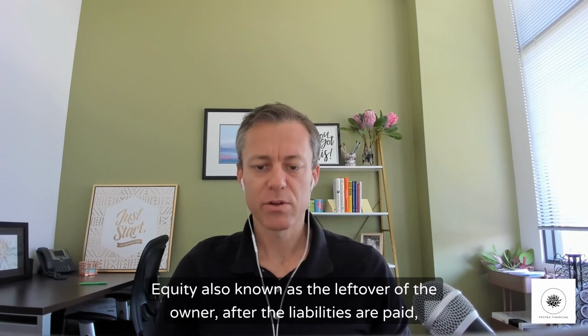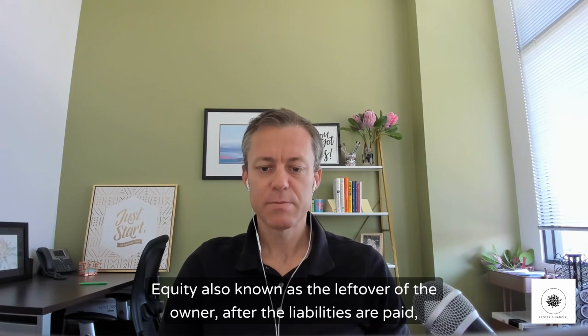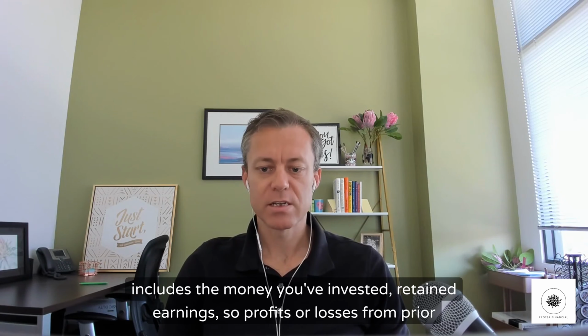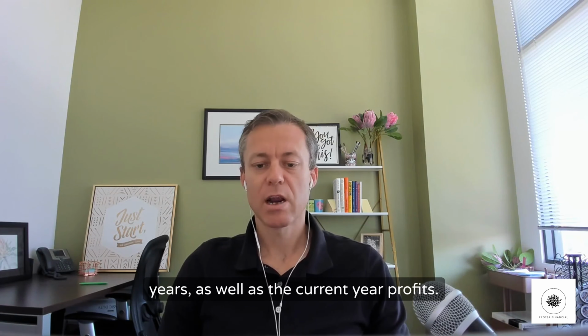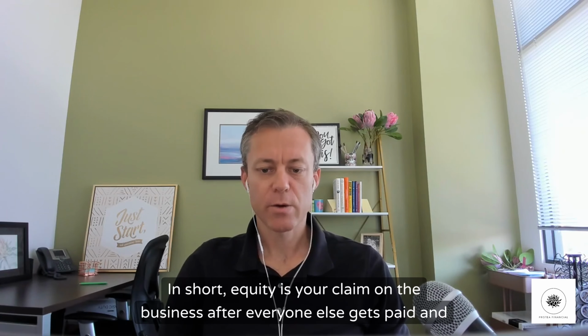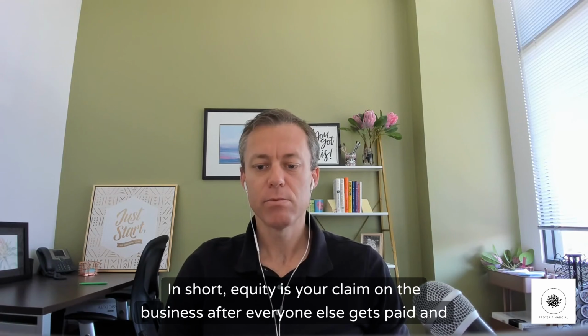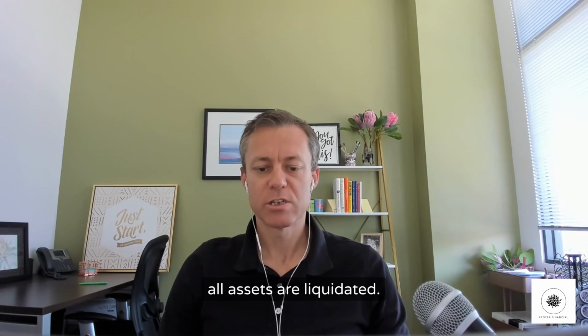Equity, also known as what's left over with the owner after the liabilities are paid, includes money you invested, retained earnings, so profits or losses from prior years, as well as the current year profits. In short, equity is your claim on the business after everyone else gets paid and all assets are liquidated.